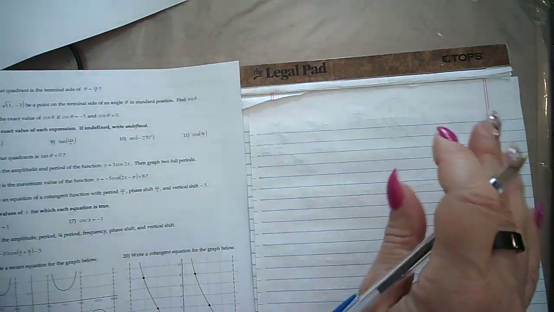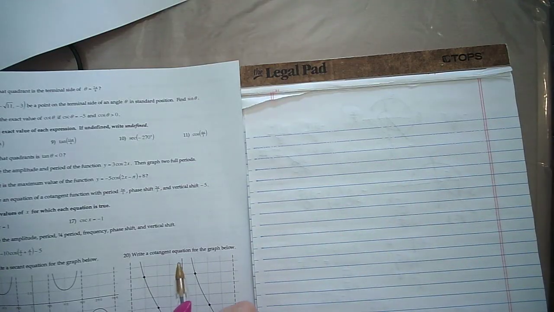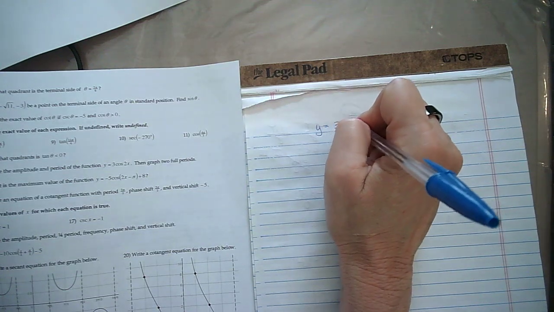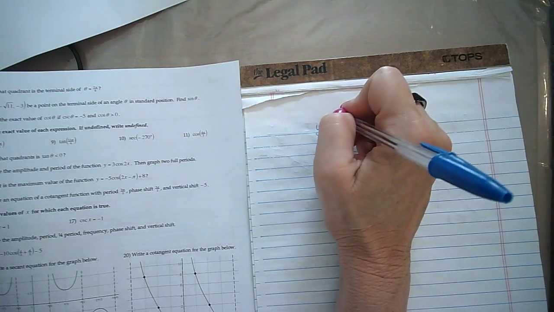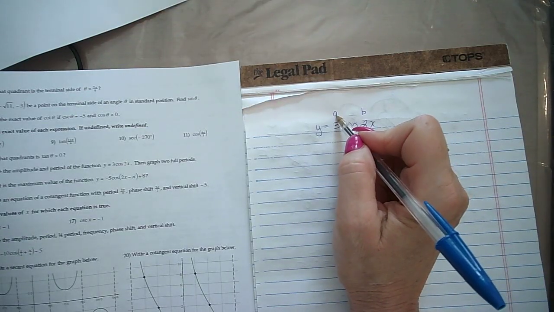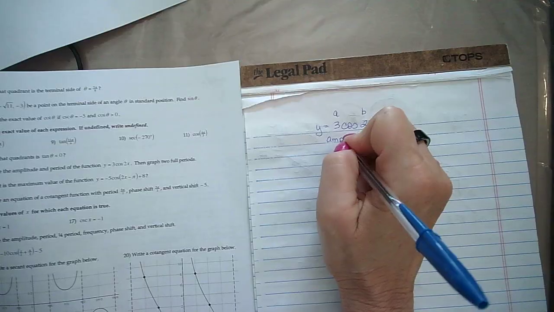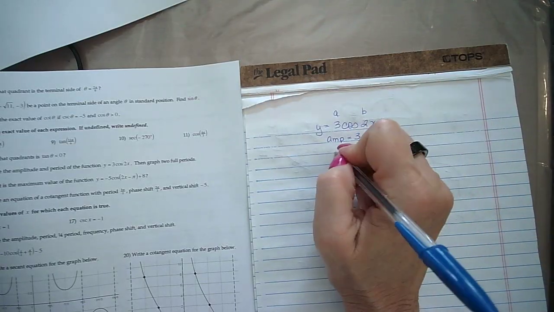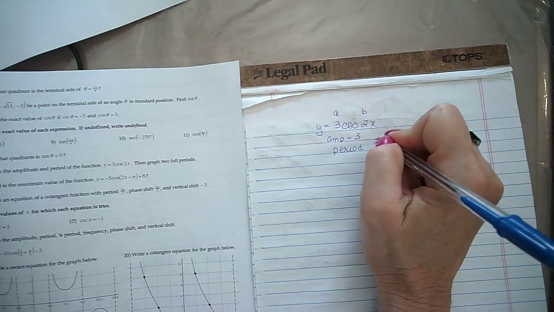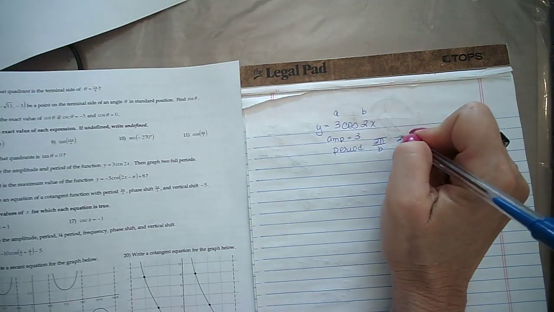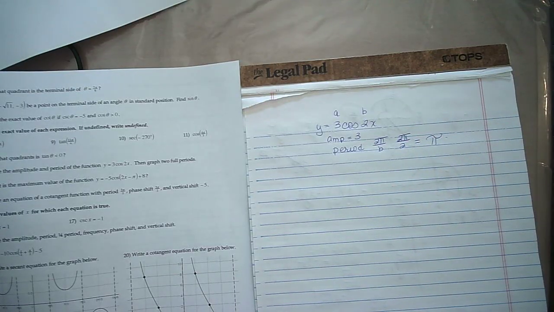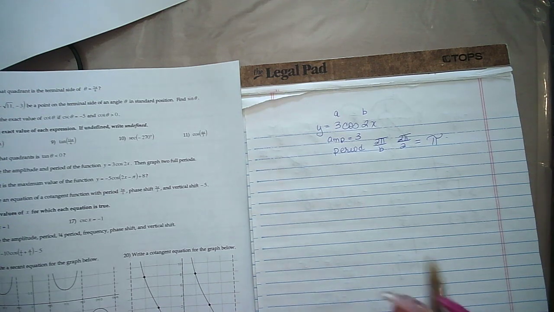All right, number 13 is state the amplitude and period of y equals 3 cosine 2x. So remember, this is your A, this is your B. Your A is your amplitude, so the amplitude is 3, and your period is always for cosine and sine 2 pi over b, so 2 pi over 2 is pi. Oh, it wants us to graph it. I didn't know we were supposed to be graphing this. Okay.